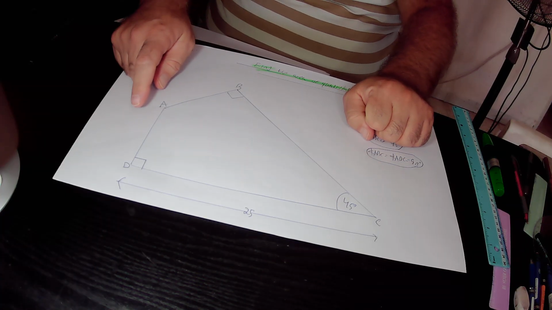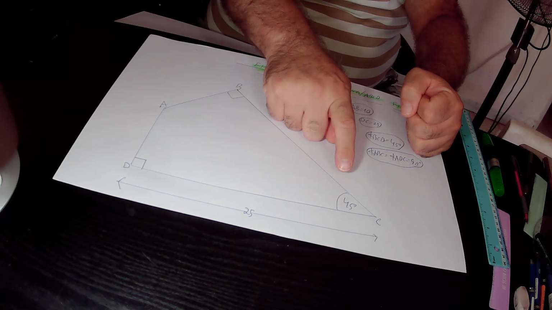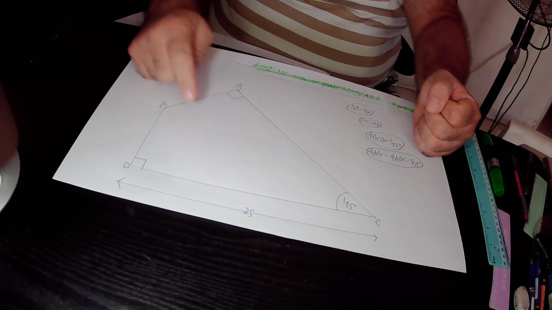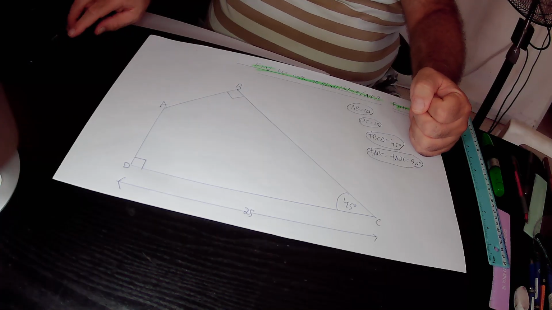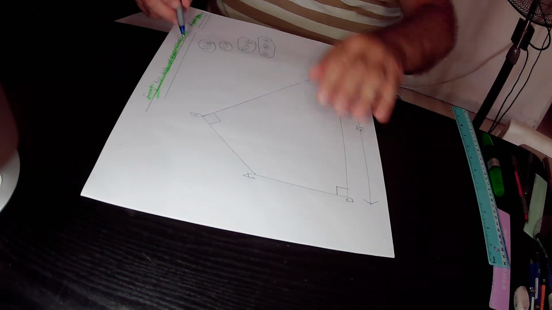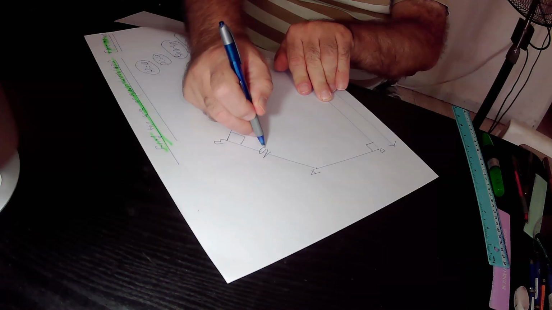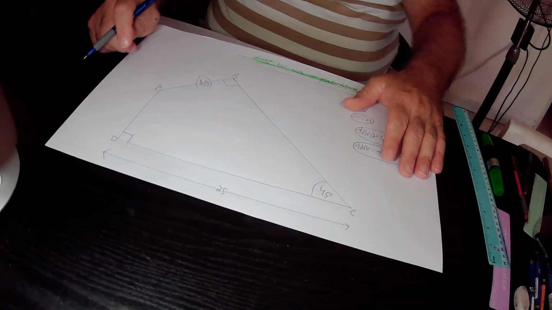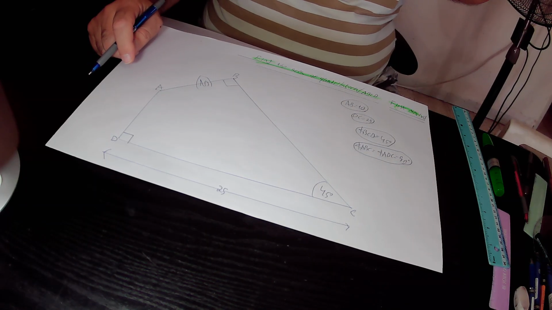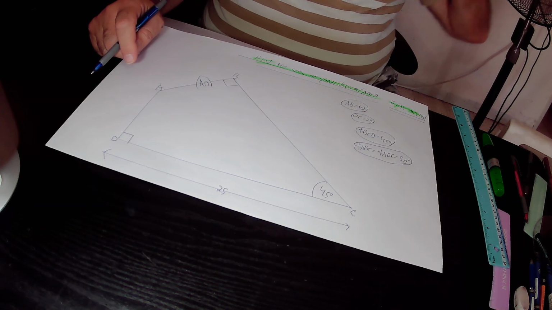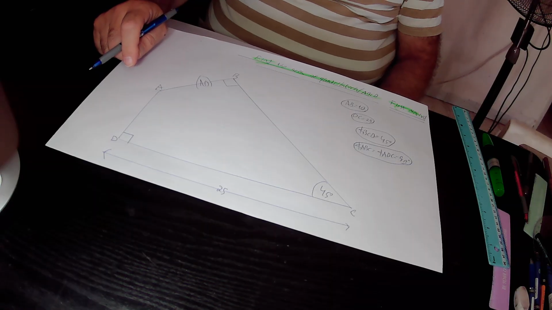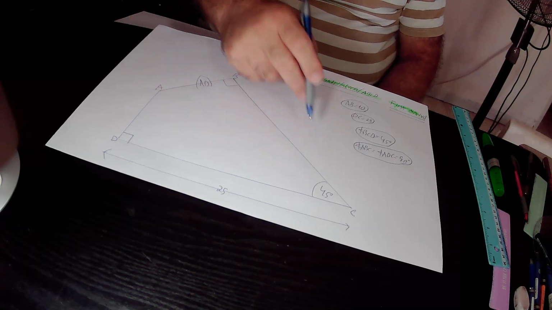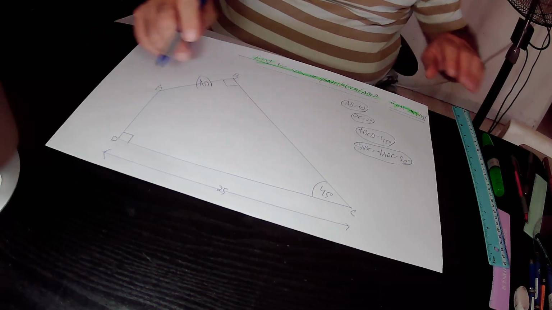Side DC is equal to 25 units in its length. This is side AB, that is equal to 10 units in its length. Repeat again, our task is to find out the area of this quadrilateral ABCD. So, first of all, we will do a construction. That is to say, from point B, we will draw a perpendicular on DC.